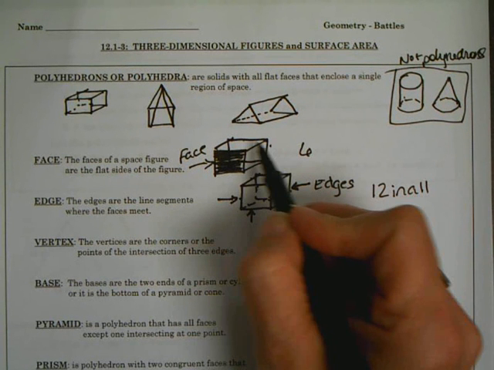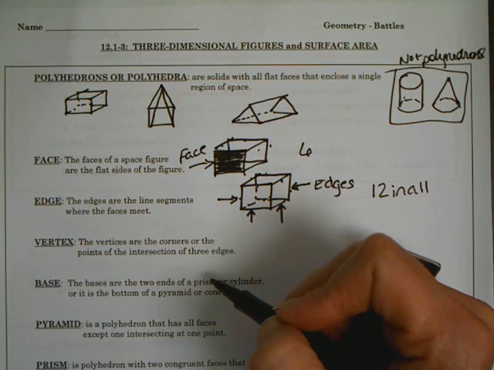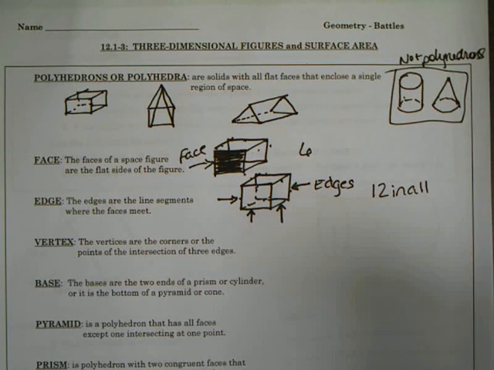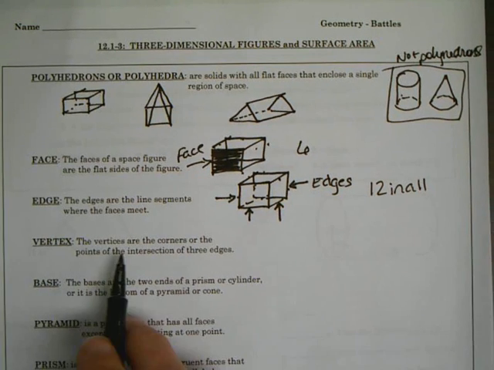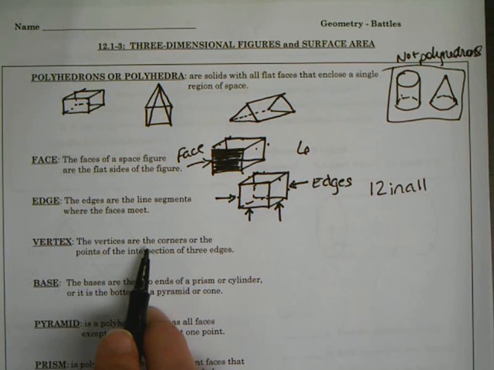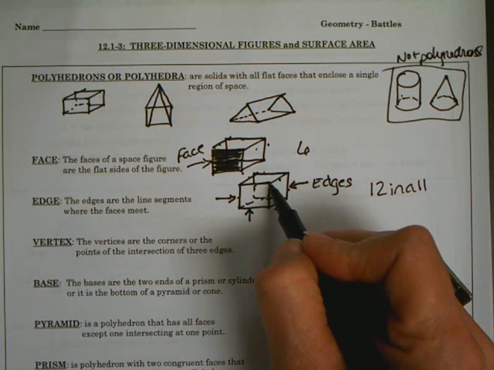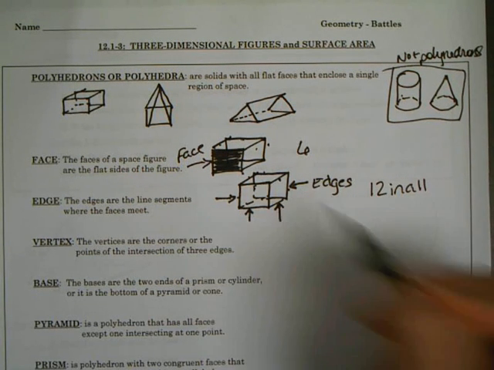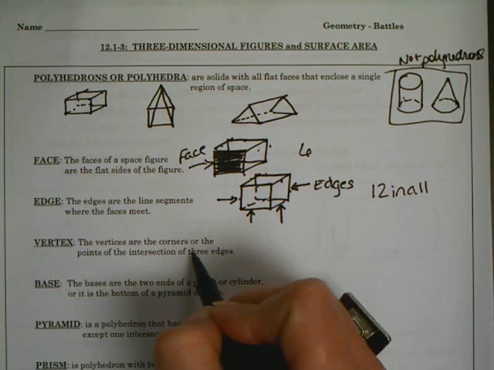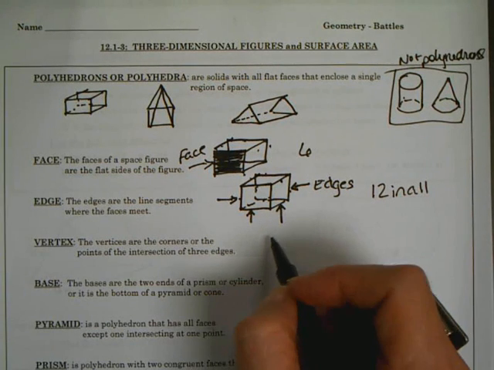All right, now then, a vertex. A vertex, this is where your corners are, the sharp points, where you have edges that come together. So the vertices are the corners or the points of intersection of 3 edges. So we'll draw another cube.